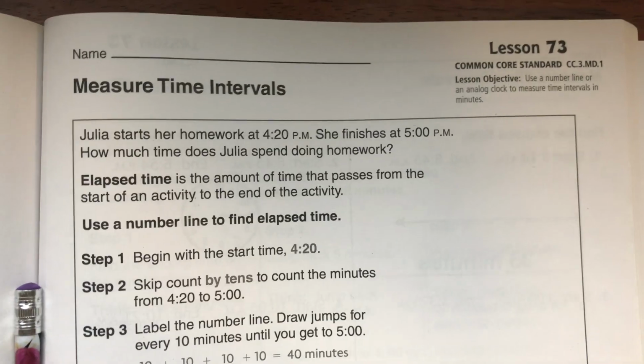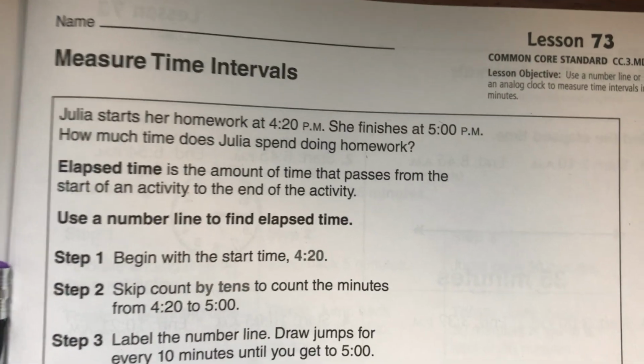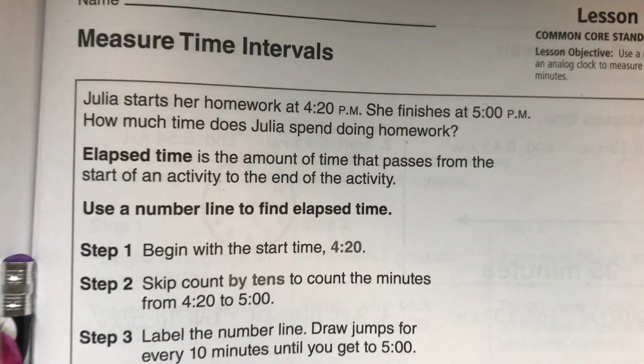Okay, I hope you watched the Brain Pop Jr. video on elapsed time. In the book, they call it Measure Time Intervals. We are on page 145.